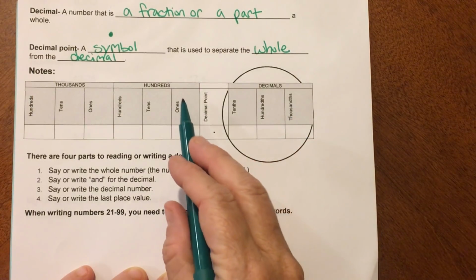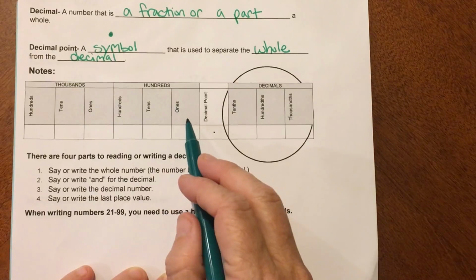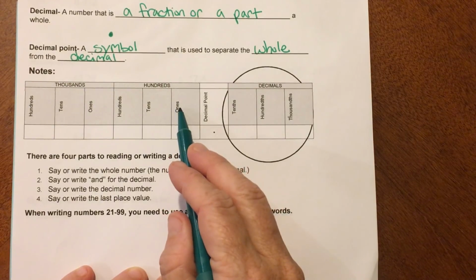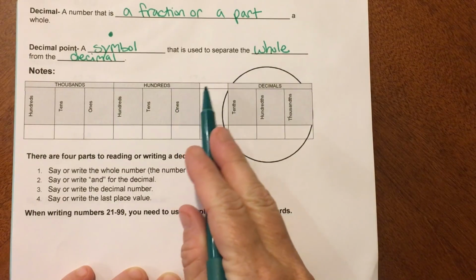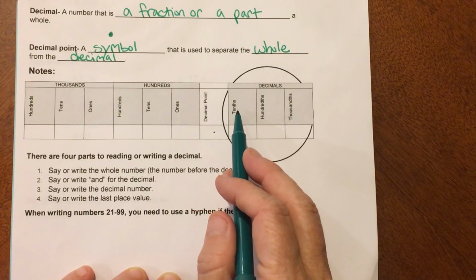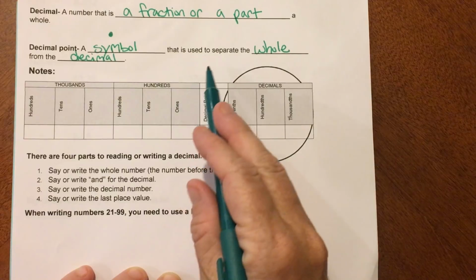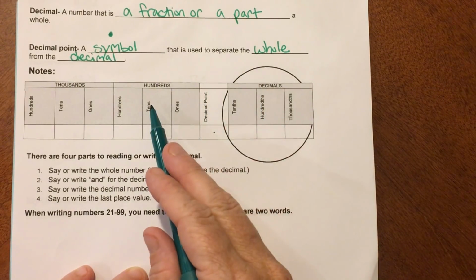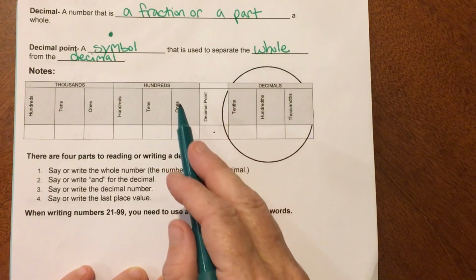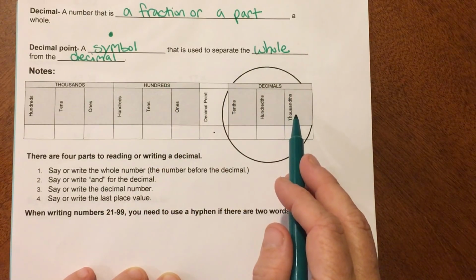What this means is this is our smallest whole number place value, one whole, and it gets smaller when we go to tenths. This means they've taken the one whole and they've cut it into 10 pieces. This means they've taken the one whole and cut it into 100 pieces. And this is the one whole cut into the 1,000 pieces.